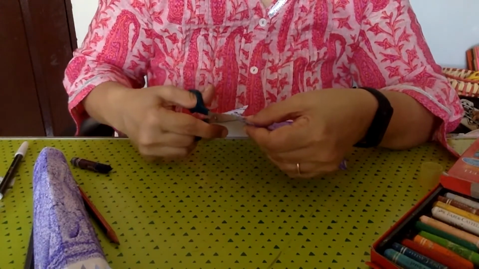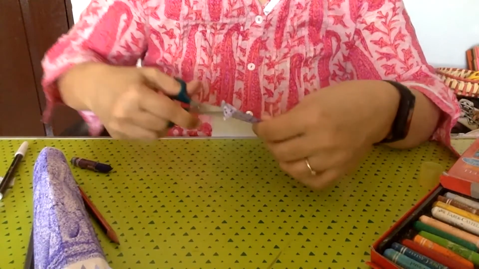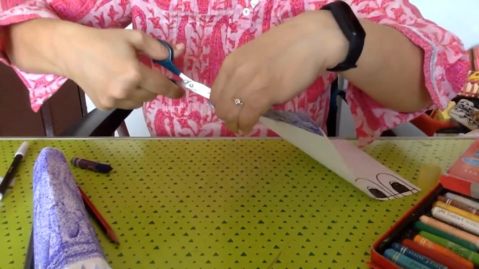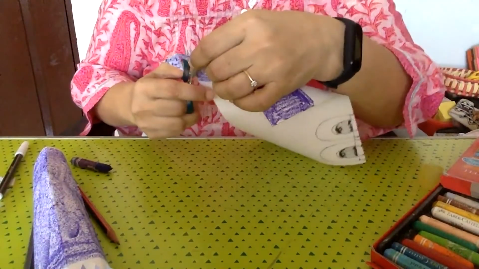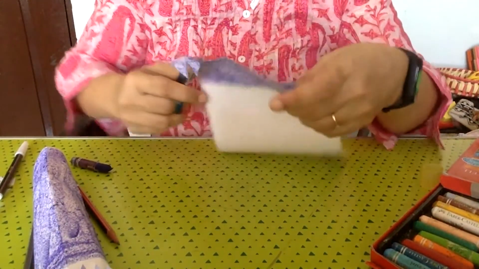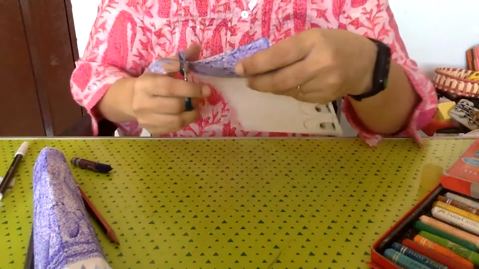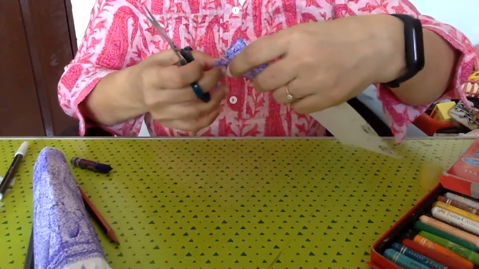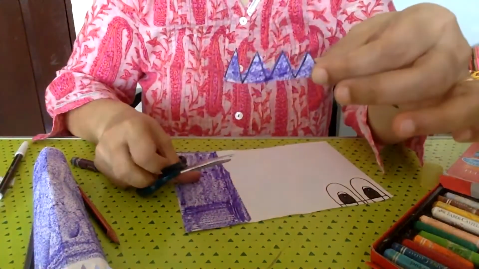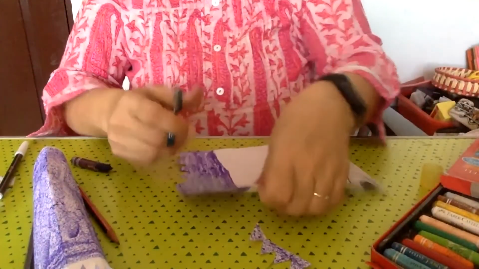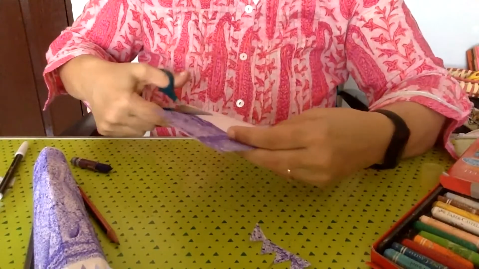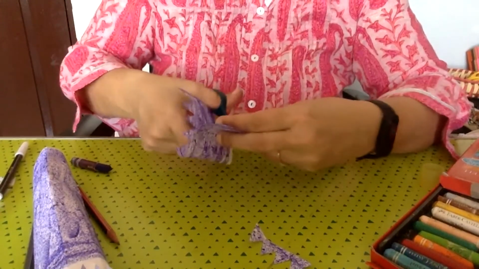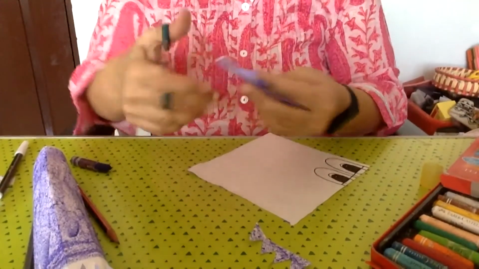Okay, so we just need to go a little zigzag. Like this.